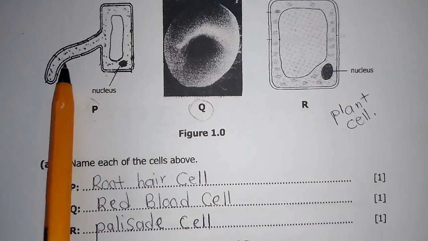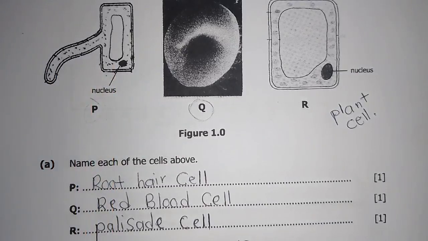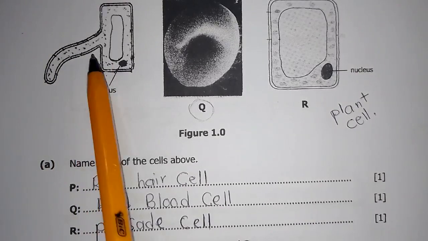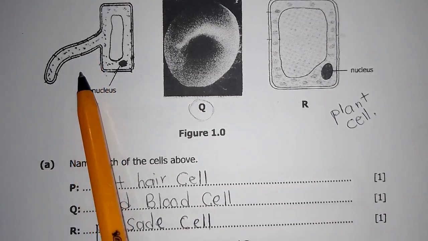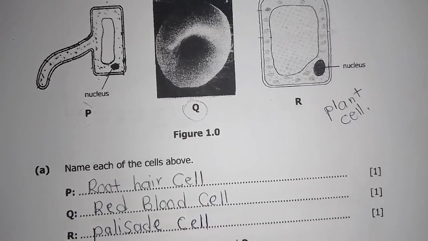This one has got an elongated outgrowth, something that has moved from its shape, to increase its surface area for absorption.